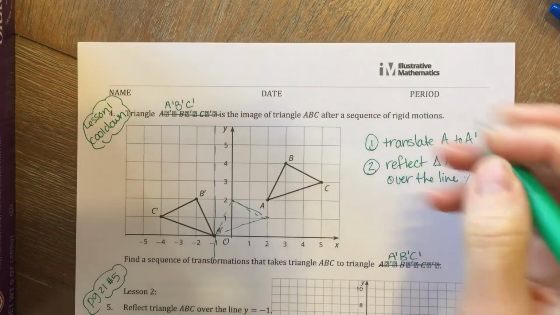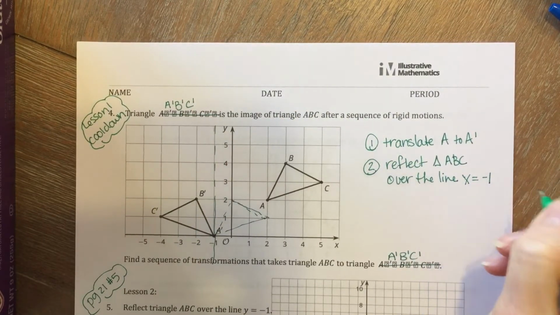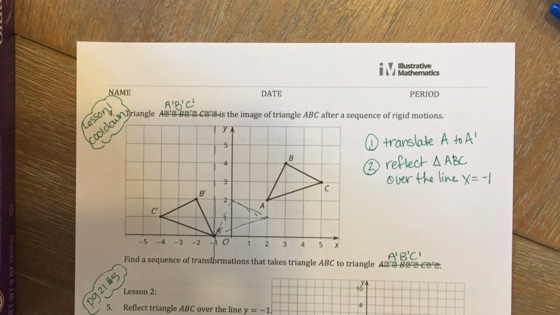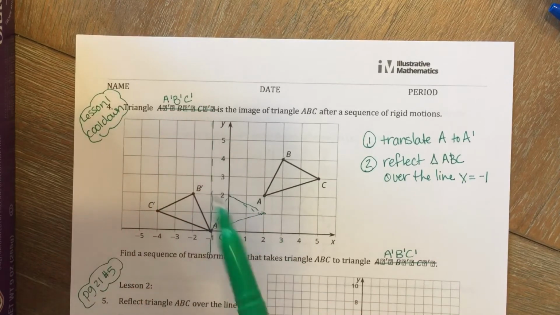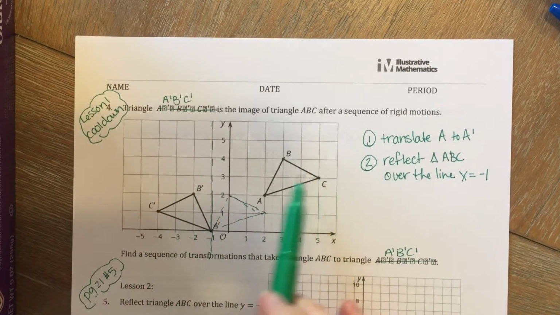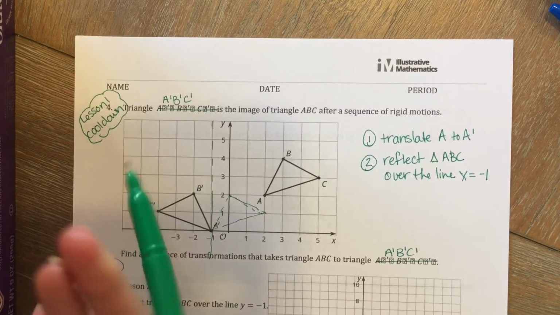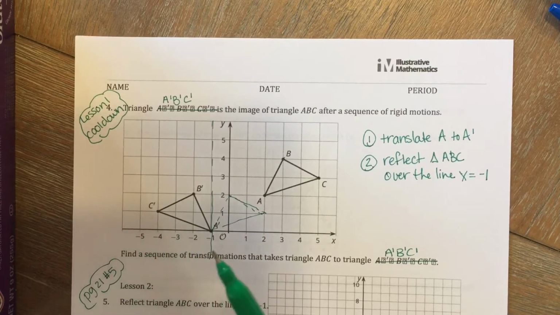Vertical lines have X equals -1. So that's one way to have done that if you chose to translate first. And we do that a lot. If you translated B to B prime, you'd be reflecting over X equals -2. If you translated C to C prime, you'd be reflecting over X equals -4.